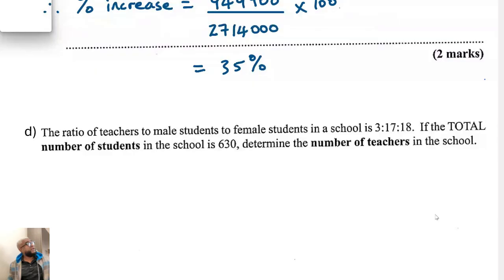How many parts represent the teachers? 3 parts. How many parts represent male students? 17. How many parts represent female students? 18. Right. So they came and told us now that the total number of students in the school is 630 in total, right? Determine the number of teachers in the school.